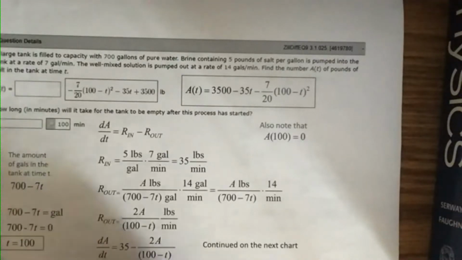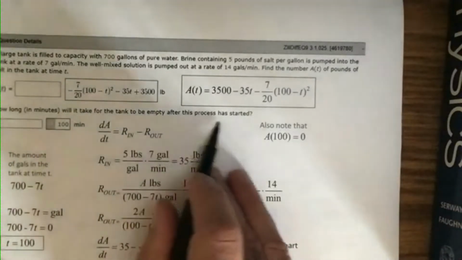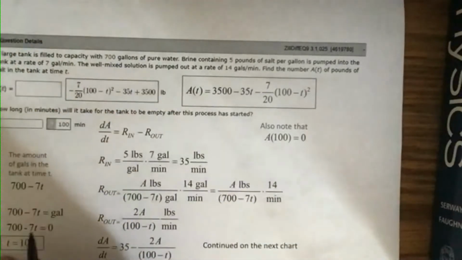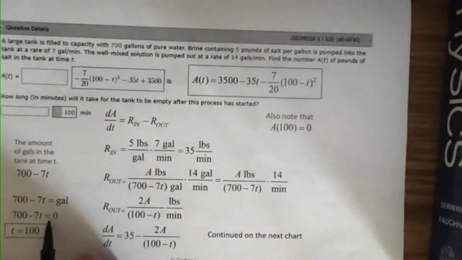Now, there was another part to this problem. They wanted to know how long in minutes will it take to empty the tank. Well, there's actually two ways of doing it. One way is you could just take a look at this equation here, right? 700 minus 7t. When that's equal to 0, you have nothing in the tank. So you solve this for t and you get 100, right?